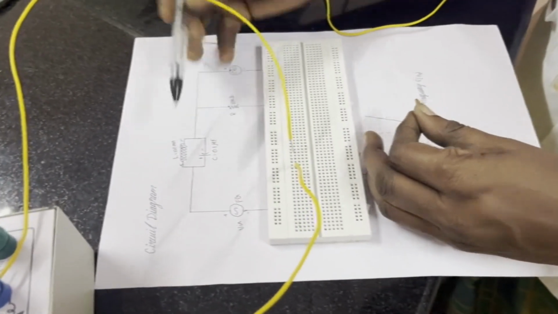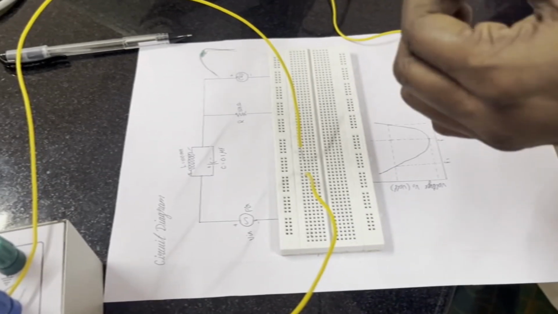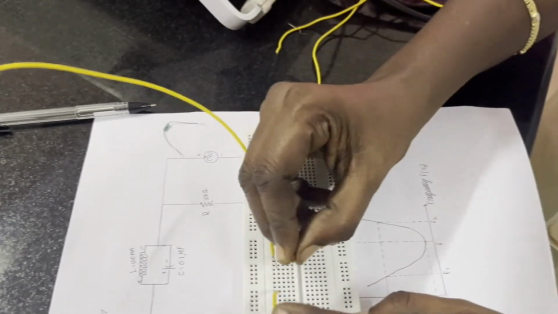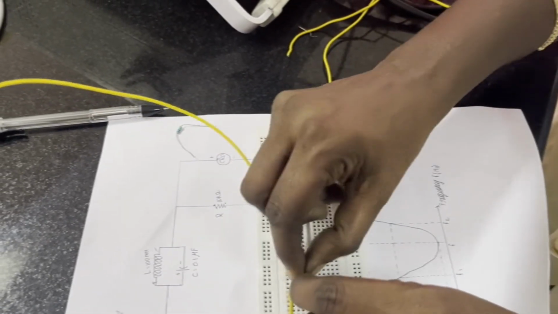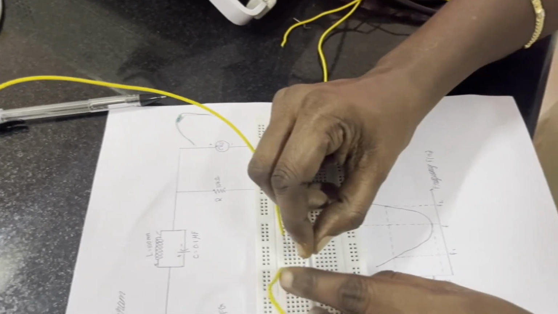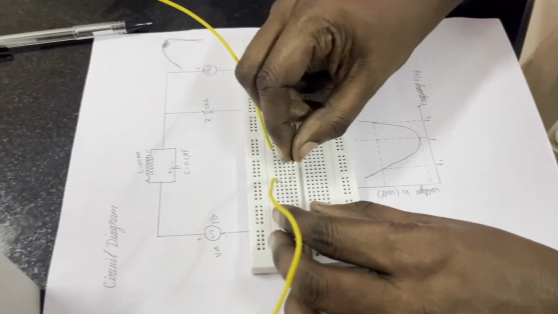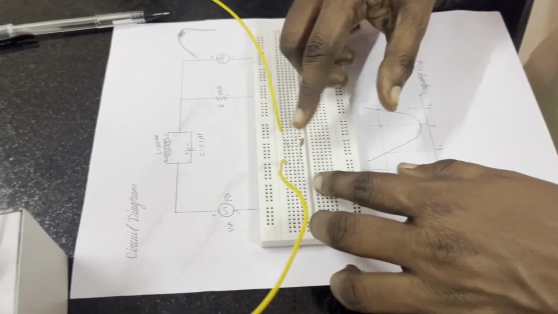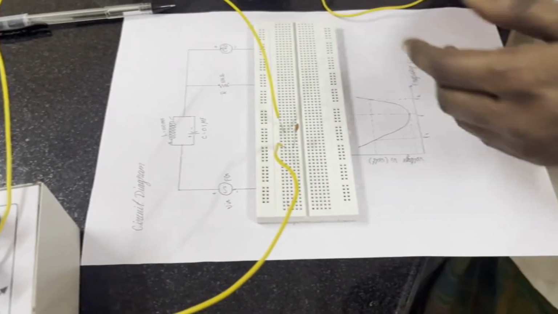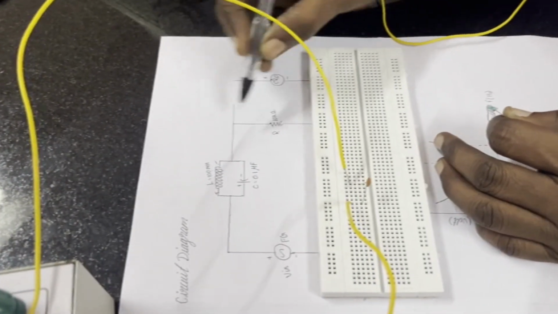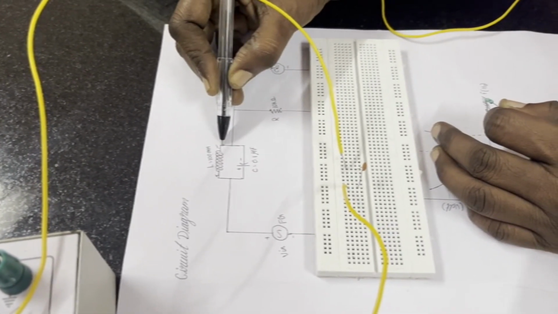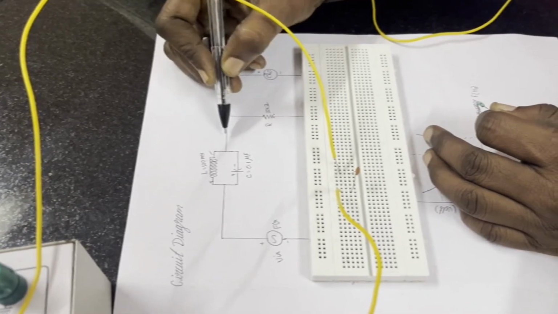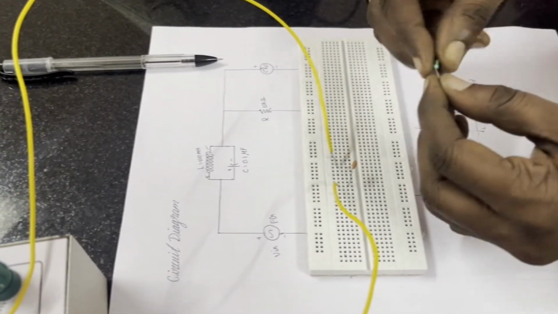We have to move to the capacitor side. I have to put the positive one and the negative one, right? So I have to insert it in parallel with the inductance. This is the inductance, this is the capacitor, connected in parallel form. Now I move on to the third component, the resistor. In between the capacitor and the inductor, I have to place the resistor. So this is the 10 kilo ohm.